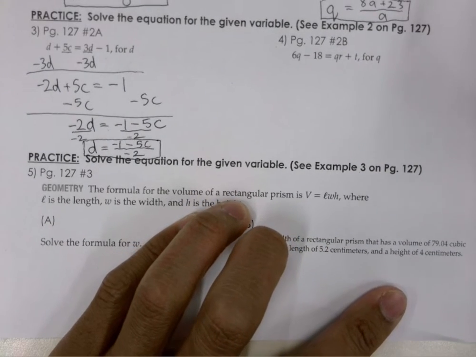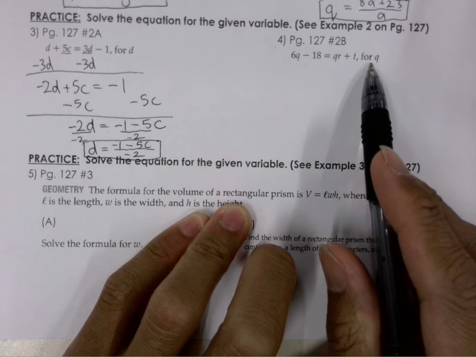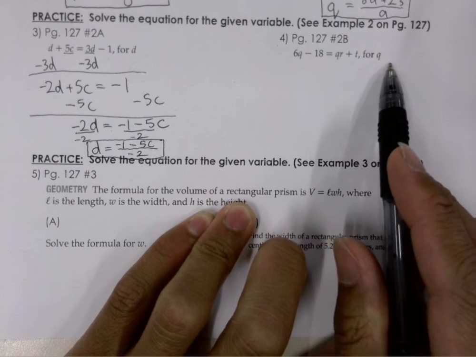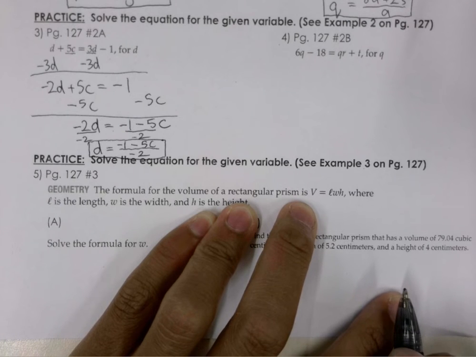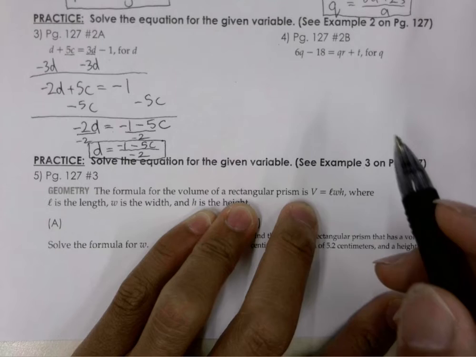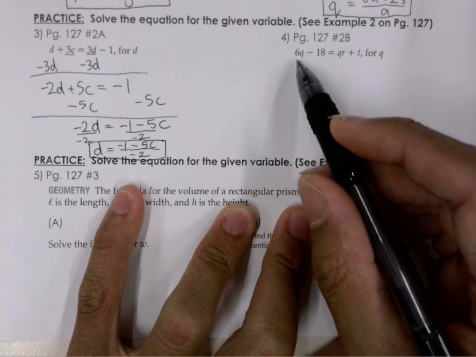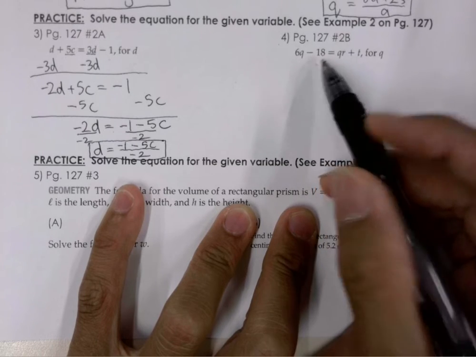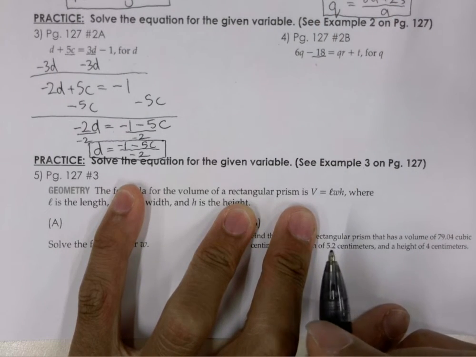Alright. Third step is to get the terms with q, since we're solving for q, on the left side of the equal sign. We want all the other terms on the right side of the equal sign. So this term here has a q in it. It's on the correct side of the equal sign. The negative 18 does not have a q, so it needs to move.